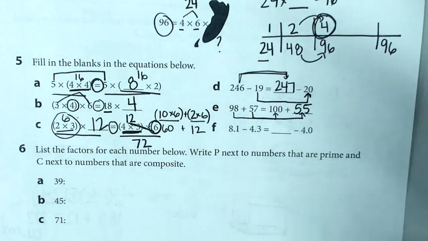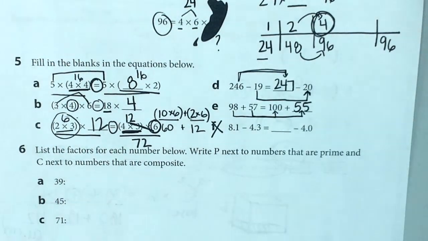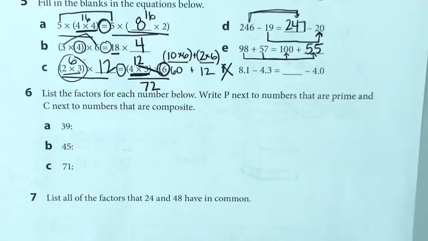Okay, we're actually going to skip letter F. We're going to go on to number 6. List the factors for each number below. Write P next to the numbers that are prime and C next to the numbers that are composite. Okay, so list the factors. We're going to make a factor ratio.